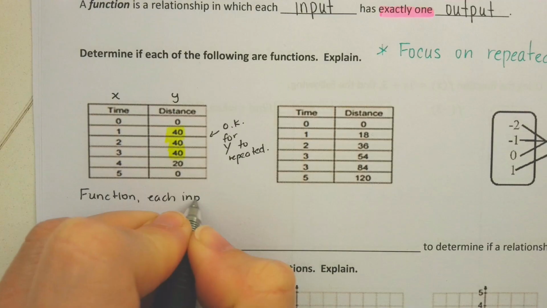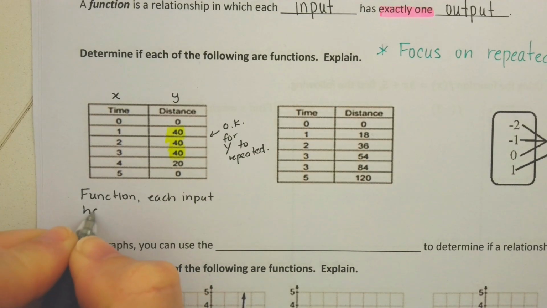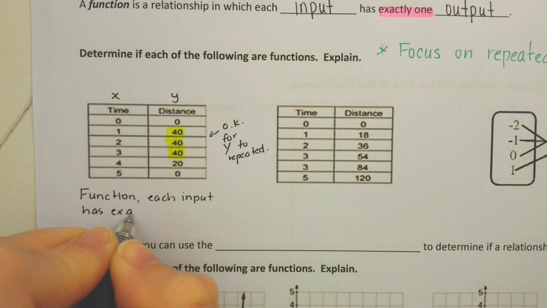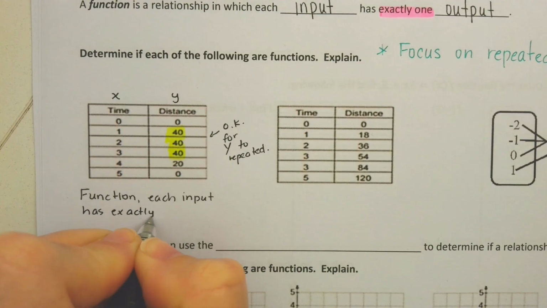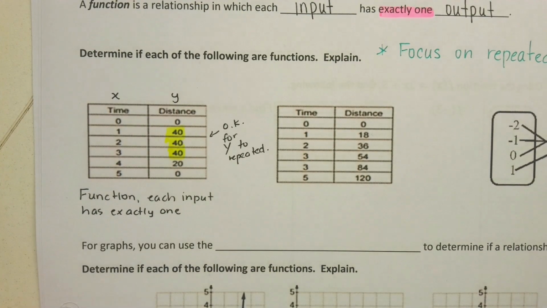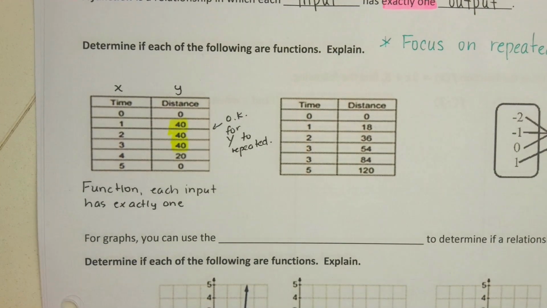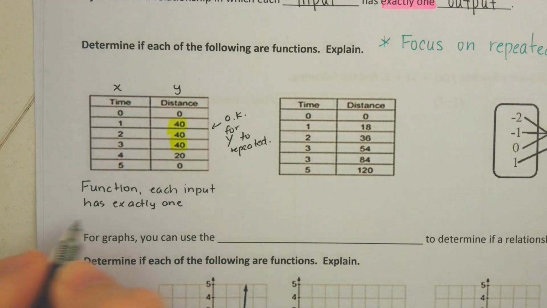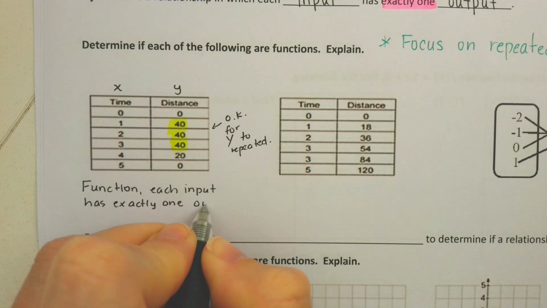Each input has, you already wrote the wrong explanation, I know. It's nice to write it shorthand, but that's what they want to see, because you do have free response questions on the AP test. Exactly one output.